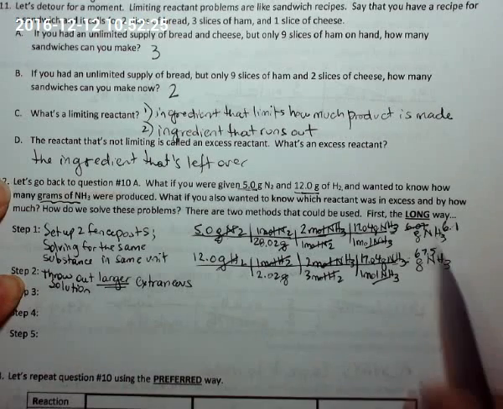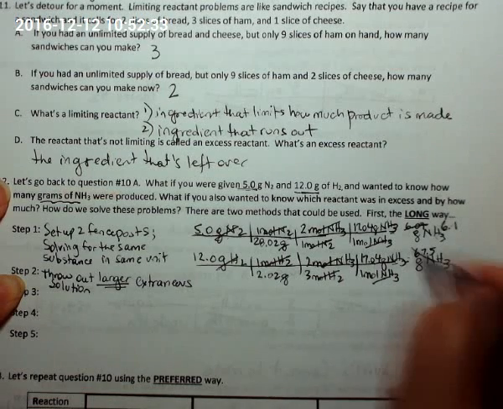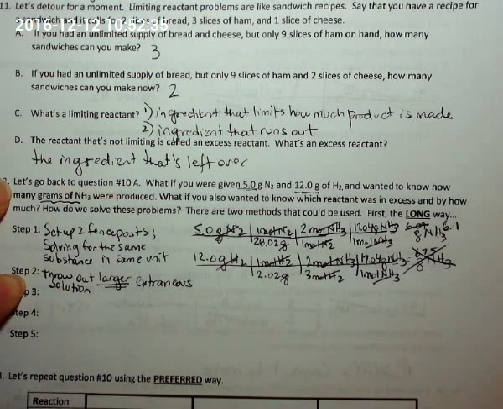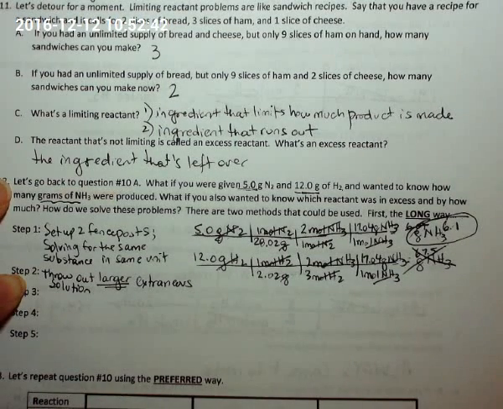All right, so I got 6.1 for the first one. I got 67.5. Which one's larger? 67.5? Throw it out. It's extraneous. Wrong answer. Okay? The answer is 6.1 grams of ammonia.